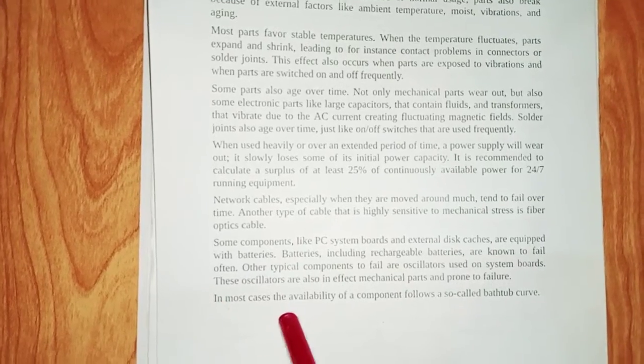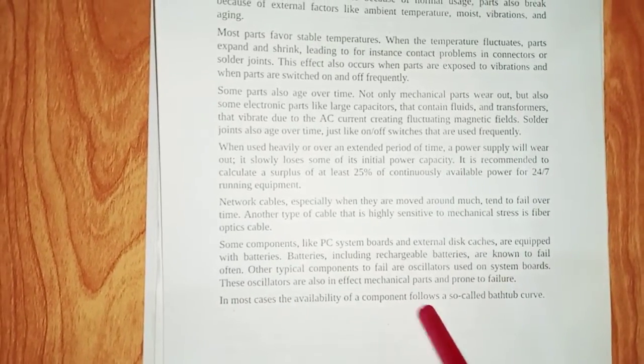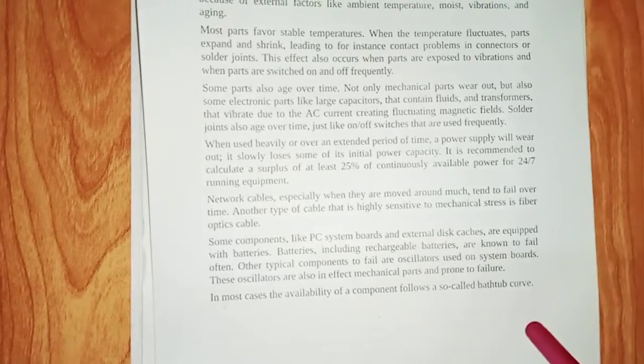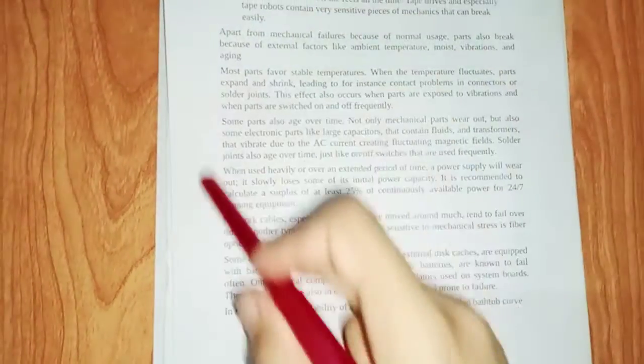In most cases, the availability of the components follows the so-called bathtub curve, which is discussed in the passage above.